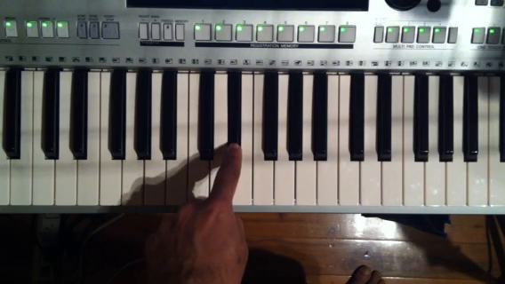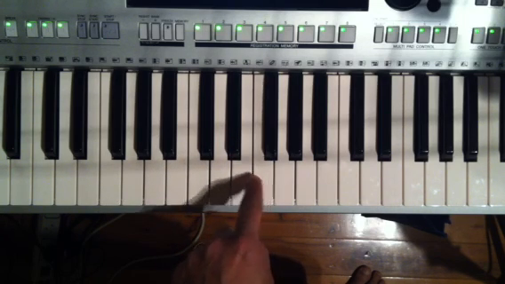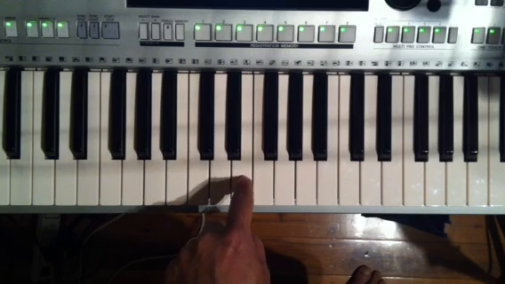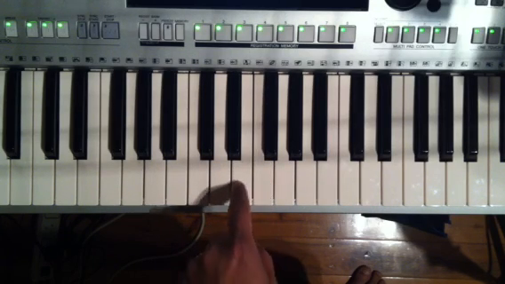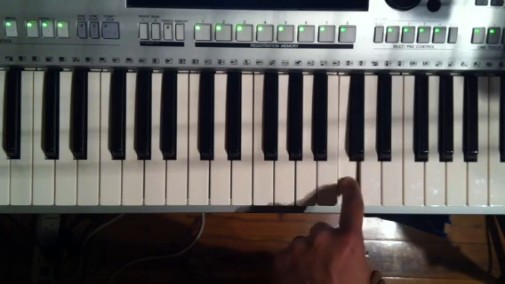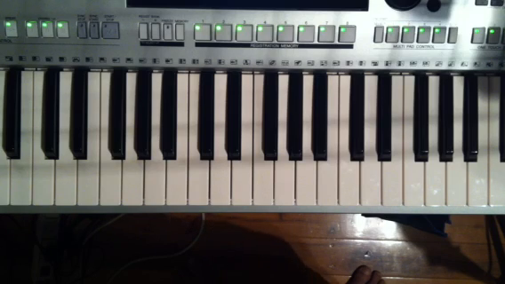There's no note in the middle between the keys E and F, so from E to F it's a half note distance, and similarly from B to C it's a half note distance.